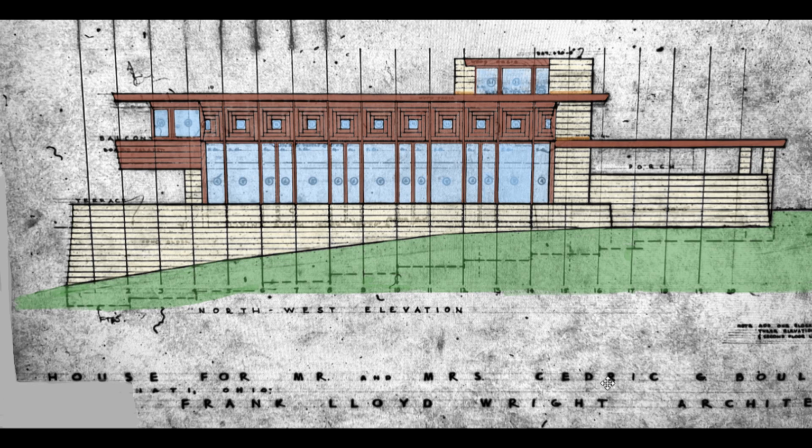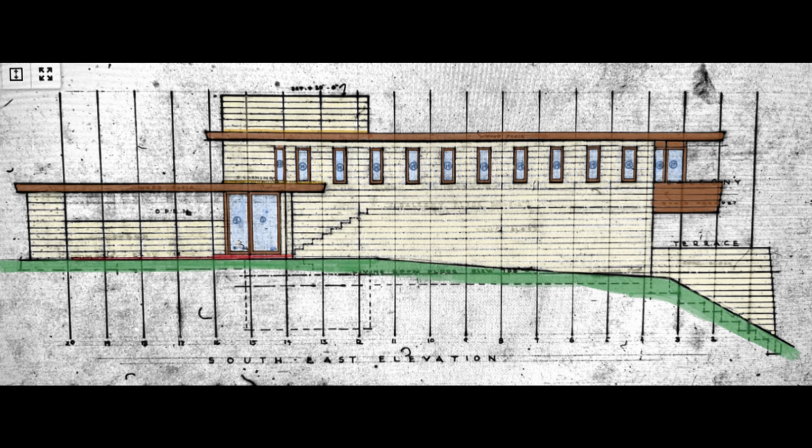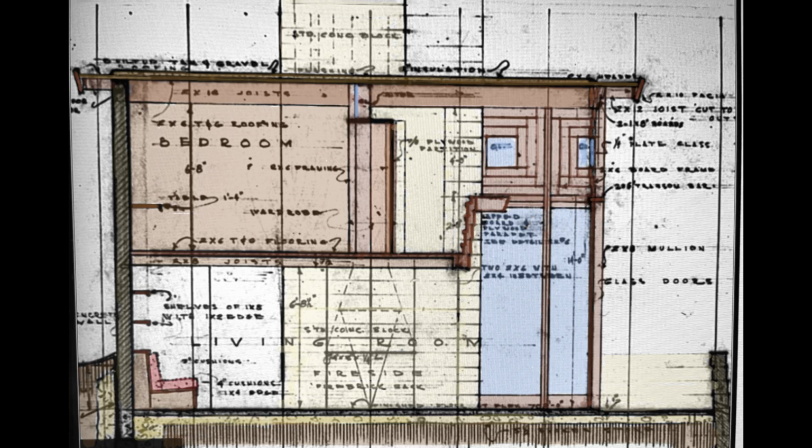Here's the Cedric Bolter house. And this house has a large wall enclosing the terrace. You can see the shaded clerestory above. This house is a little different in that the two-story living room has the second floor hanging inside of it from the main roof. Here you can see the rods coming down, holding the second floor up.